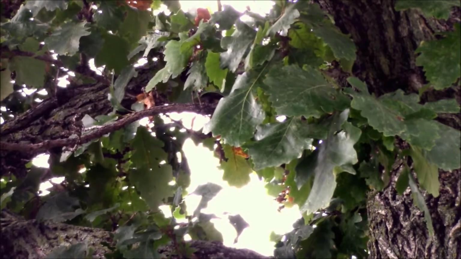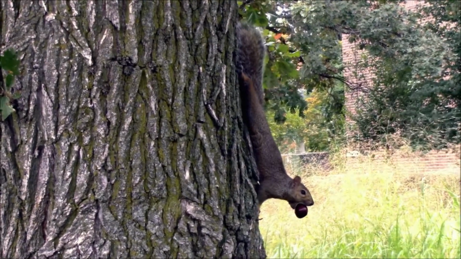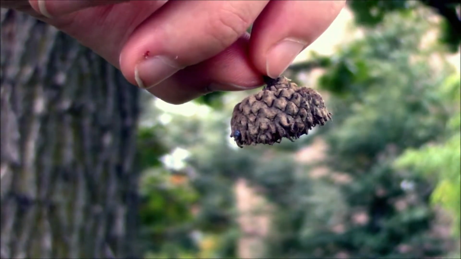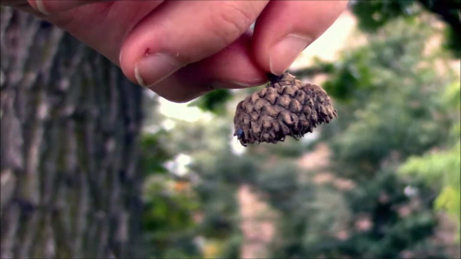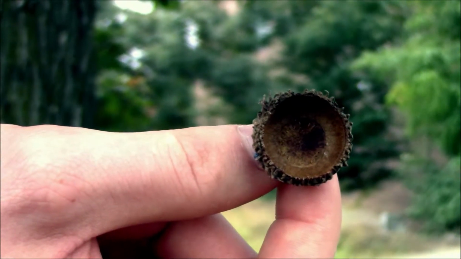Another common name for the bur oak is the mossy cup oak. And I've got here an acorn cap. Unfortunately, the acorn was taken by our friends the squirrels. But you see along the rim of the acorn cap that it has this sort of fringed edge, like moss, which is where it gets its other common name from.